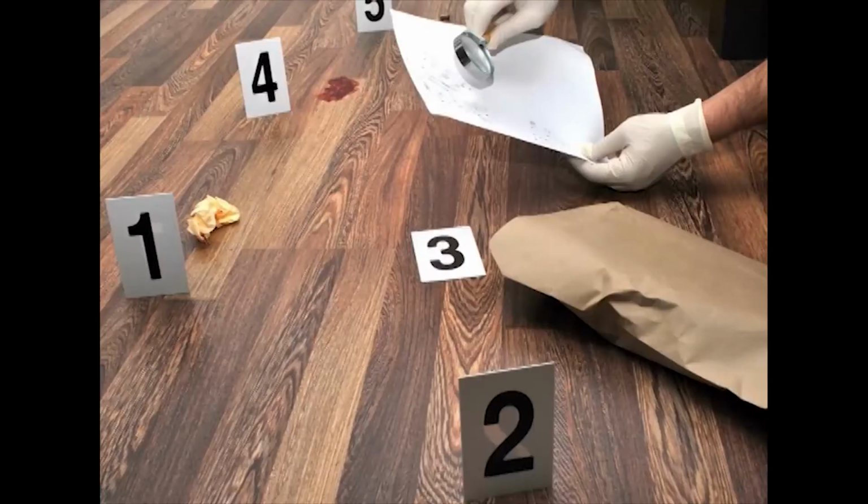But the most important point to be noted here is that they should be collected properly, because their possible contamination may provide negative results. With all this information, we come to the end of today's lecture.